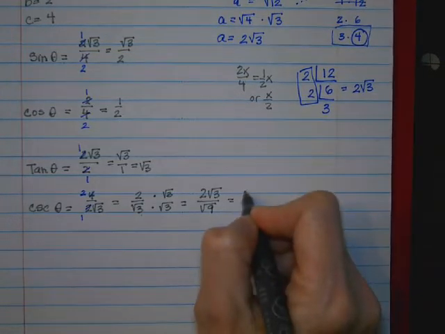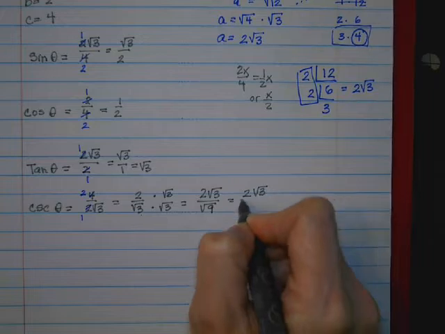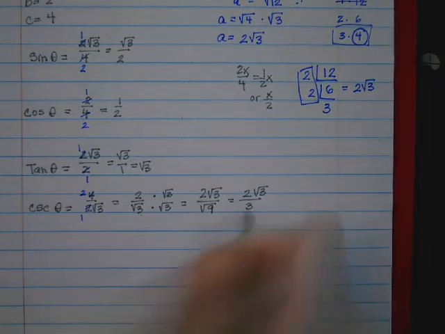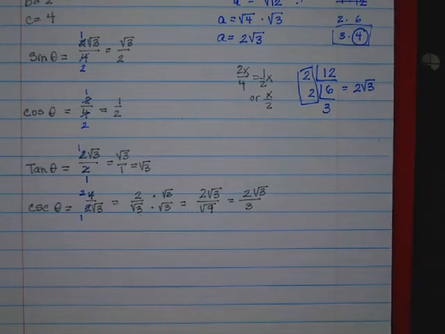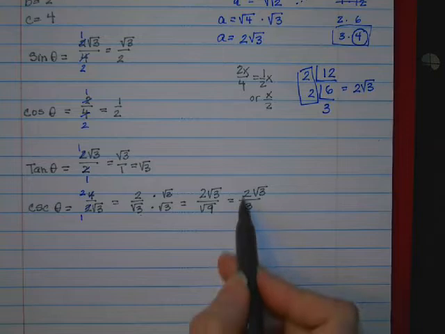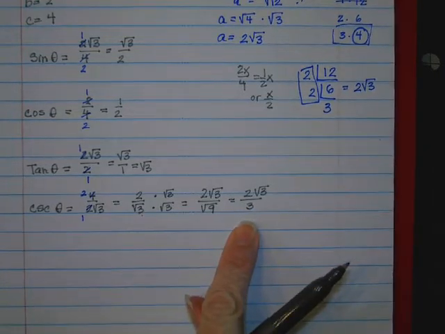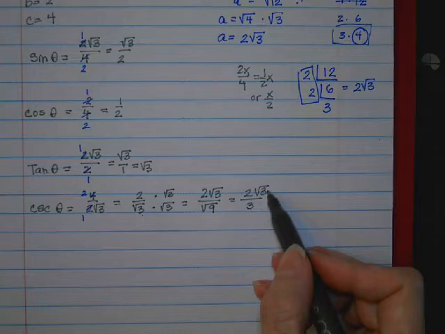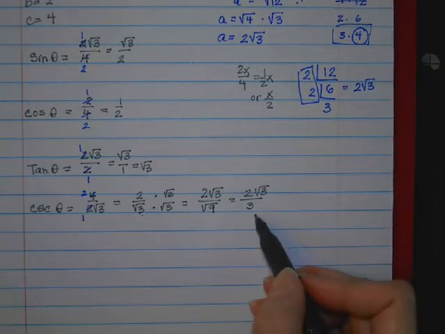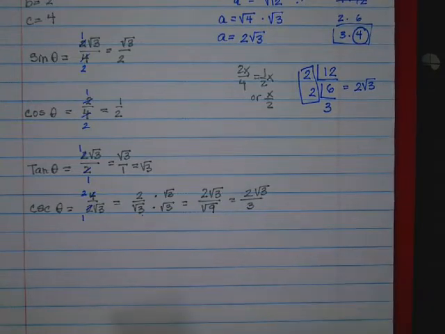So now we've got 2 square roots of 3 on the top, and the square root of 9 is equal to 3. Since 2/3 does not reduce, these cannot reduce, we just leave this as our final answer, 2 square roots of 3 over 3. These 3's cannot reduce. This is under a radical, this is not. All right, so now we're going to move to the secant.